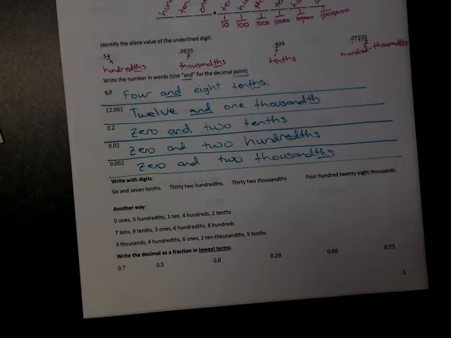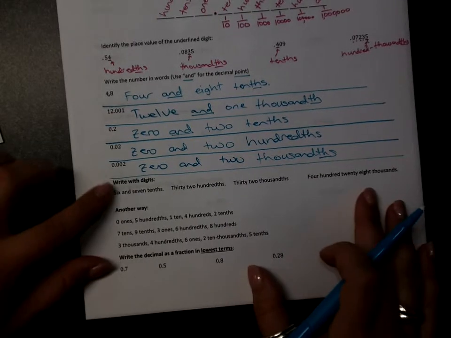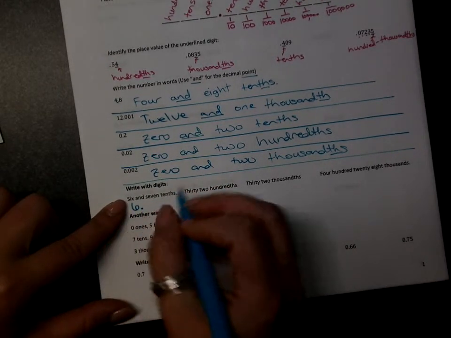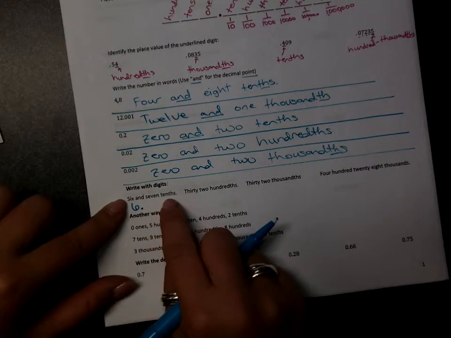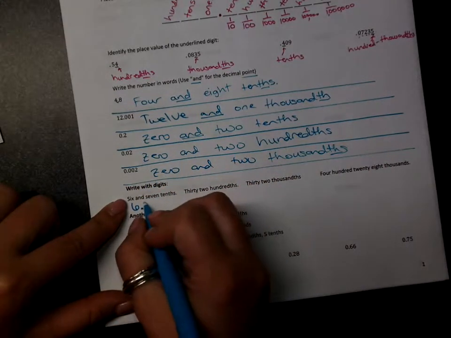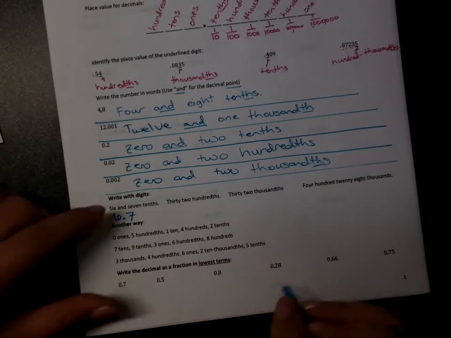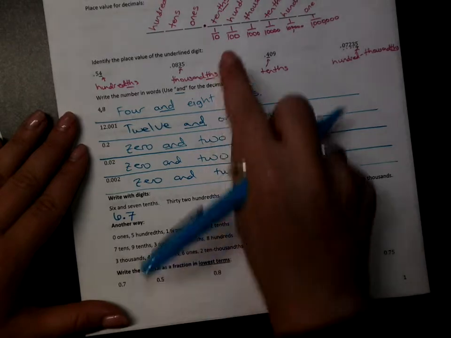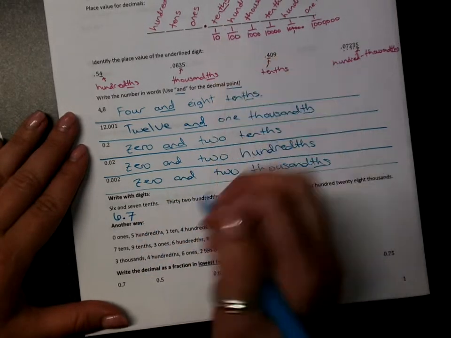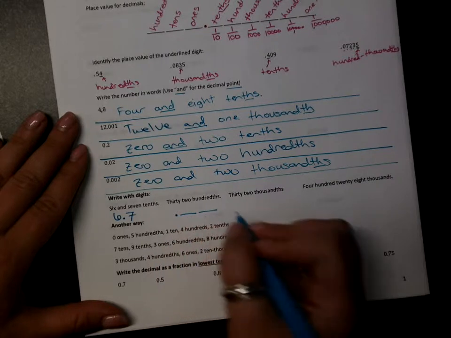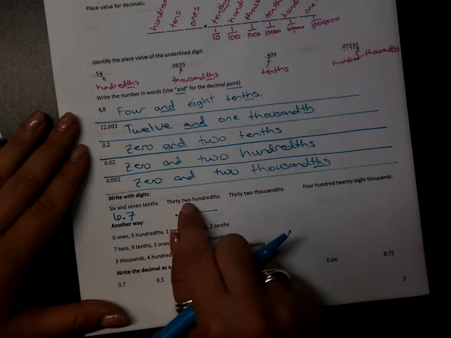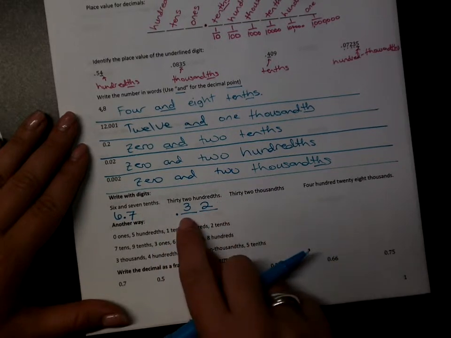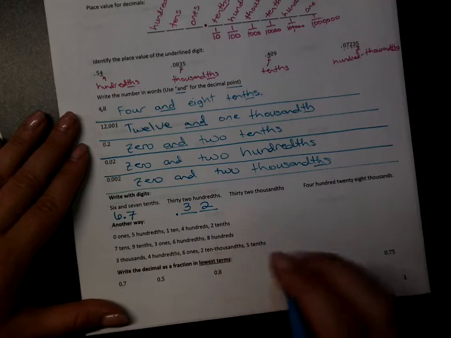Same idea going from words to decimals. 6 and 7 tenths. 6 and, we had to wait before we write it. 7 tenths. The tenths is the first place, so that's where we put our 7. 32 hundredths. This is a little tricky. Hundredths is 2 places, so I suggest starting by identifying the 2 places. 32 is a 2-digit number, so it fits right on the 2 spaces. Sometimes you're going to have more spaces than you do digits, and I'll show you what to do then, like this next one.